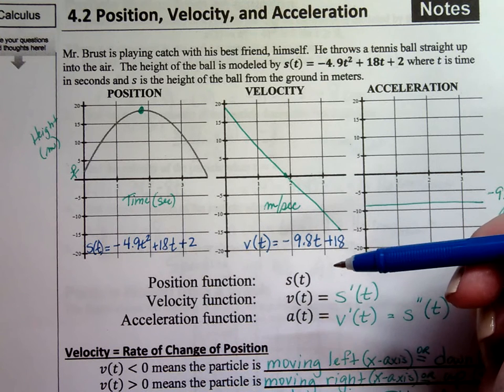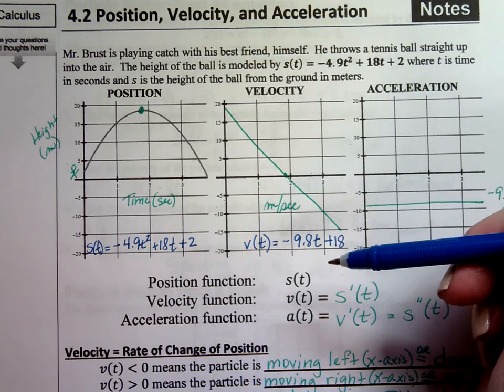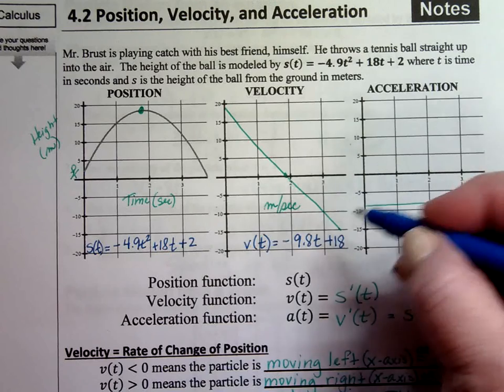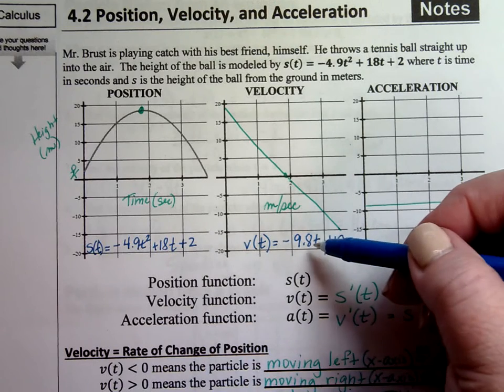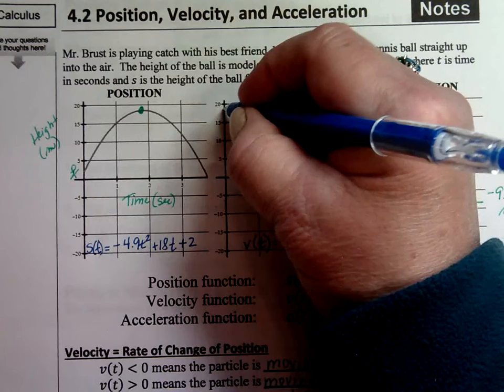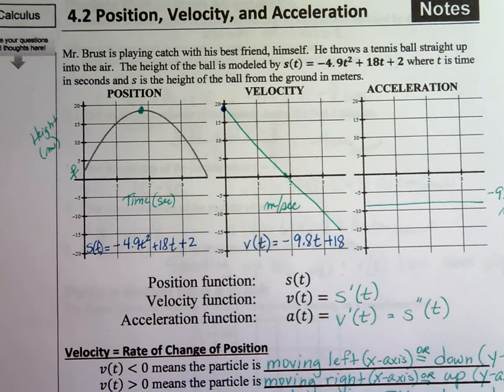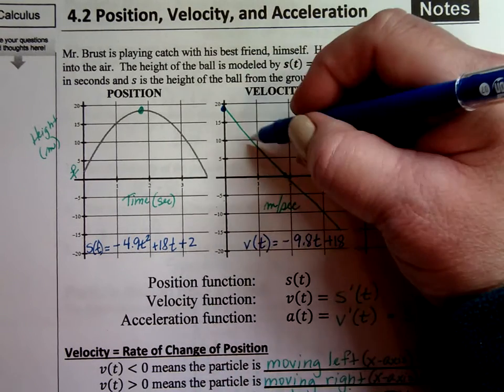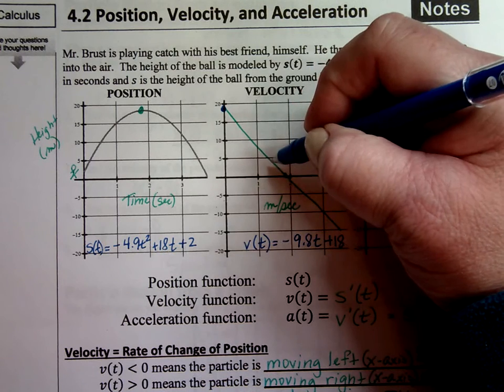So all these things link together with what you've learned already. If I asked you to graph this line, you would say, I've got a y-intercept that's 18 and a slope that's negative 9.8, or like negative 10.